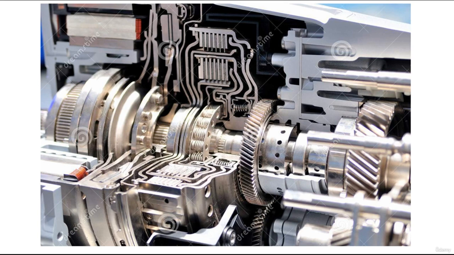The number of available forward gears in current vehicles varies from 4 to 8. Some have no fixed ratios and use a continuously variable design where the ratio changes according to conditions. Most early automatic transmissions were 3 or 4 speed units. Today, the most common are 5 and 6 speed units.